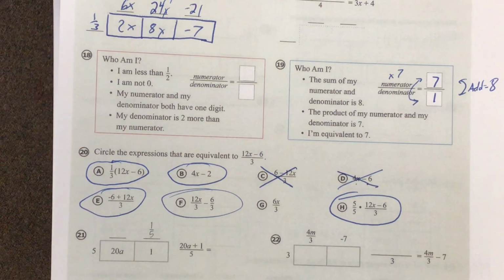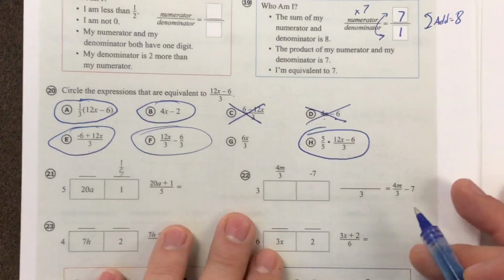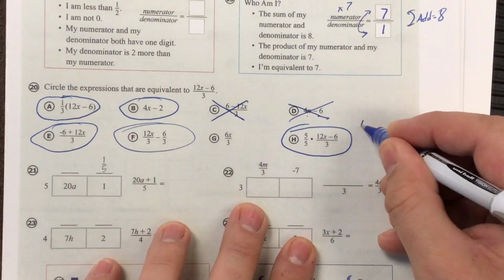Let's go 22. See if we can multiply fractions okay. Indeed. 3 times 4m over 3.